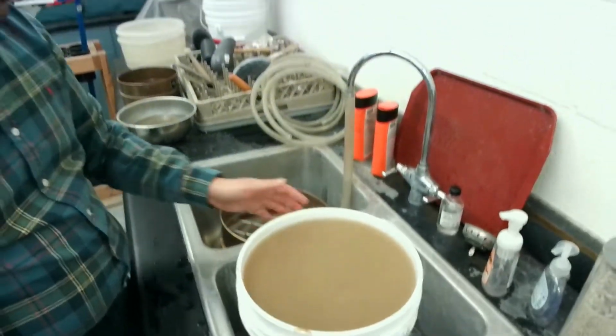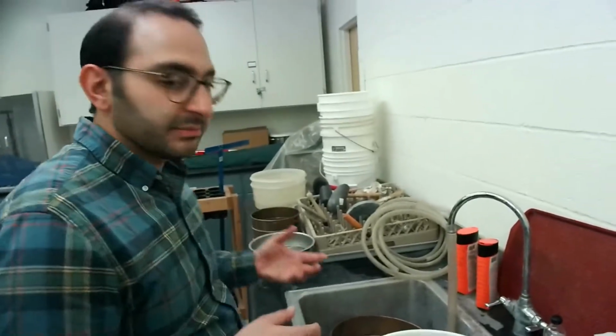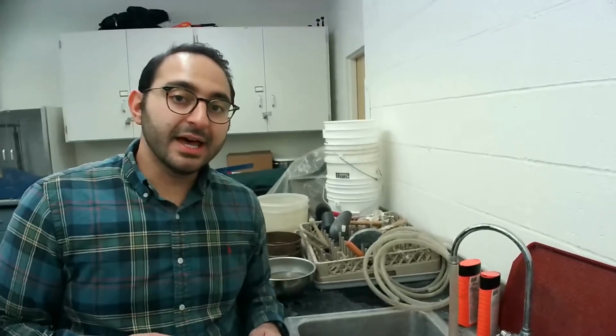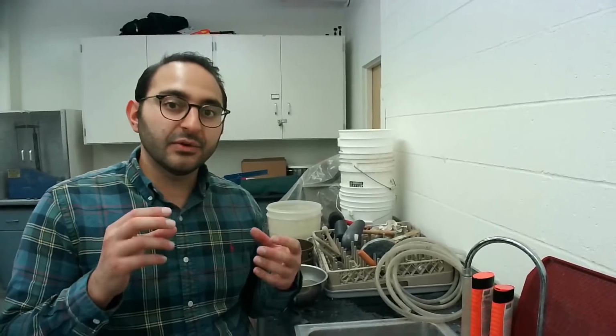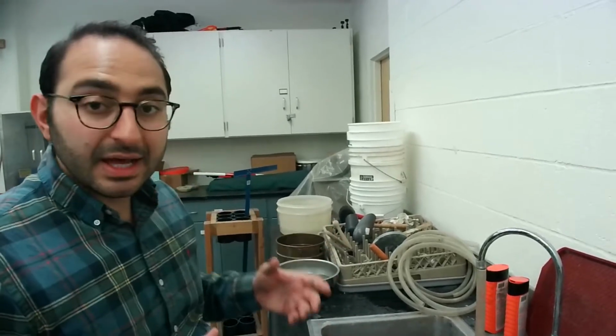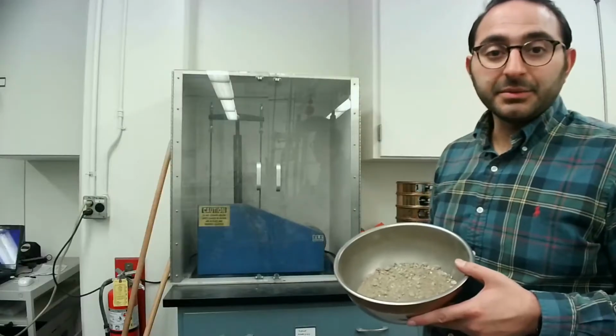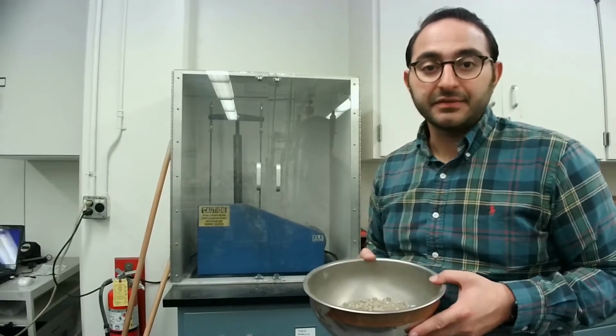Then later on what we'll do is we'll grab the fine particles, we'll place them in another evaporating dish and put them in the oven so that they will dry out, and then we will use a sample of the fines part for running the hydrometer test, and we'll test the coarse part using the sieve shaker. And then we'll combine the results of the two tests to construct the sieve analysis test or the grain size distribution curve.